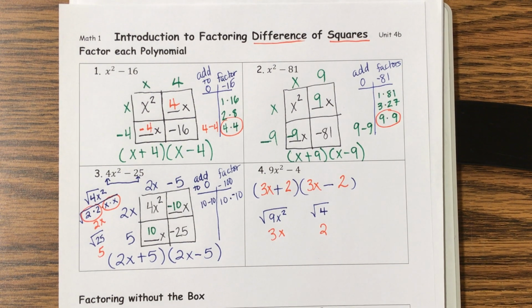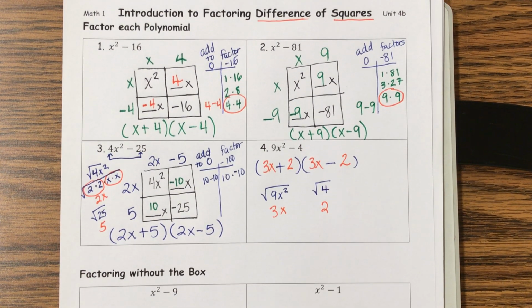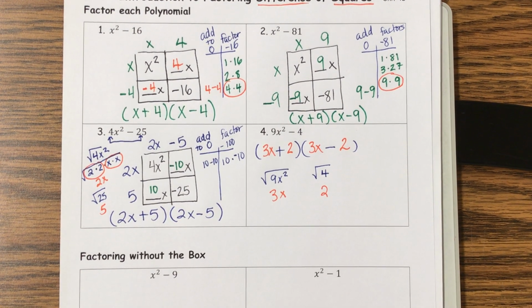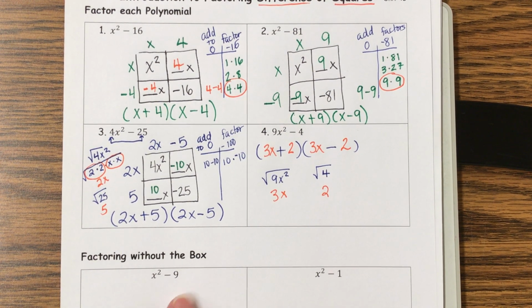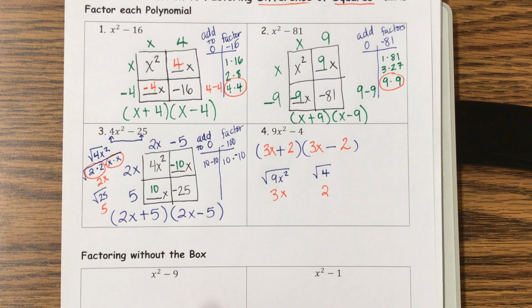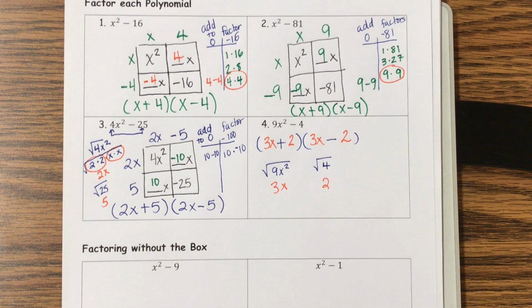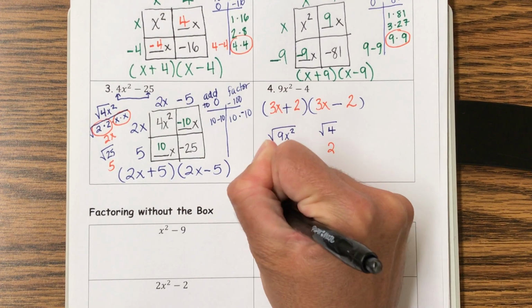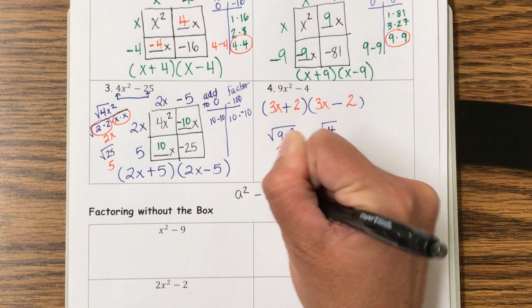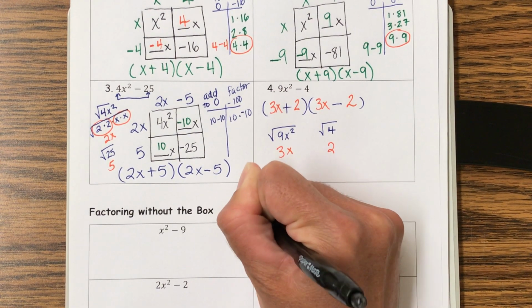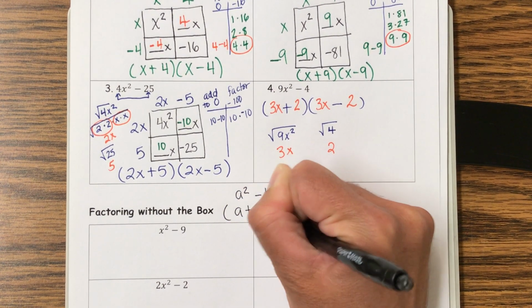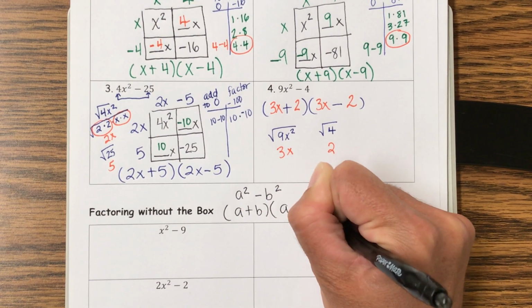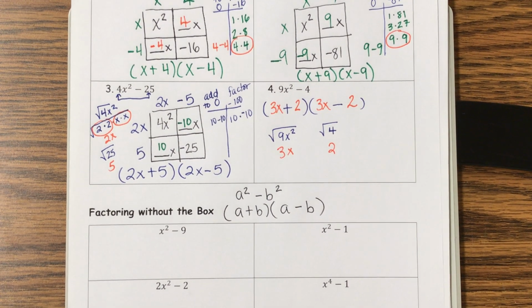So if you've not figured it out, well, hopefully you can see it now. Factoring without a box. Anytime we have a difference of squares, two terms, both of them perfect squares, we can automatically set it up in this format. So a squared minus b squared would break down to a plus b as a factor and a minus b as a factor.